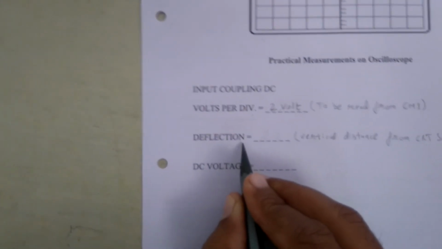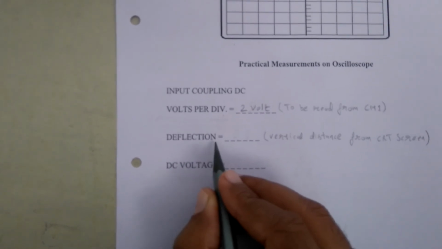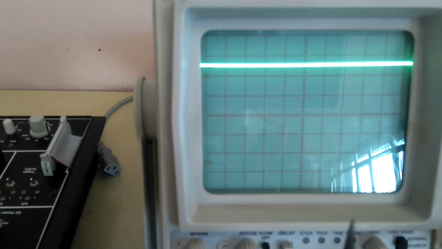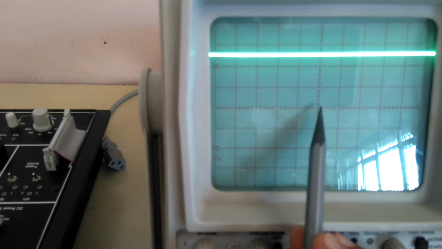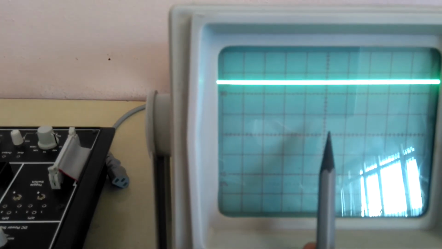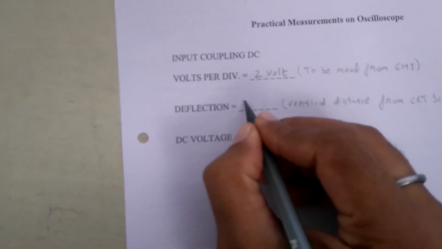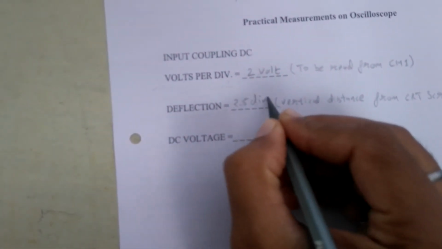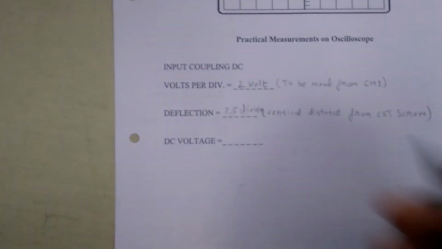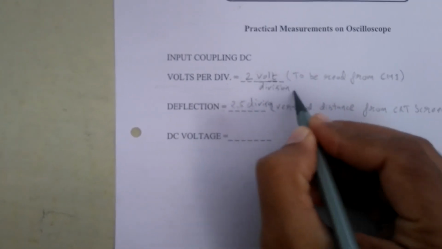Now we have to find out the deflection. Deflection can be seen from the CRO, which is basically a vertical distance on the CRT screen. Now for finding out the vertical deflection, as I have already told you, this is the reference line, this is 1 division, this is 2 division, and this is 2.5 division. So the vertical distance is 2.5 division. So we can write here the deflection is 2.5 division. This is basically 2 volt per division.